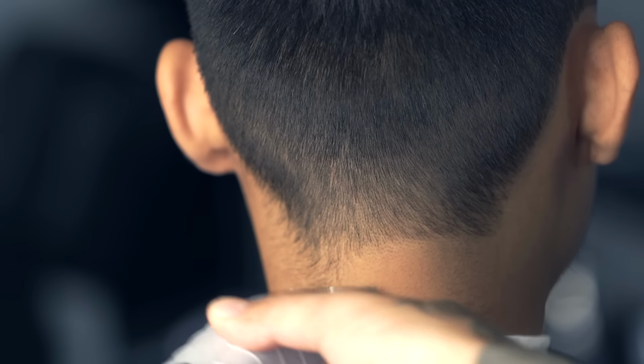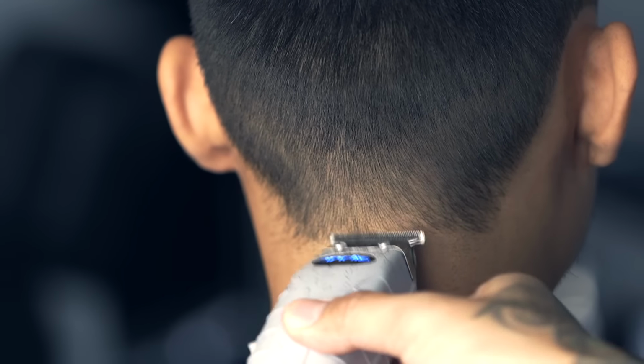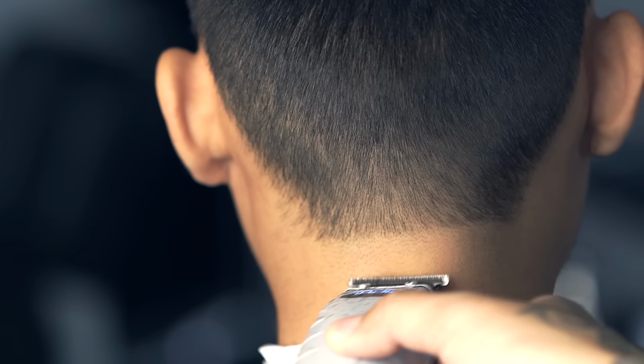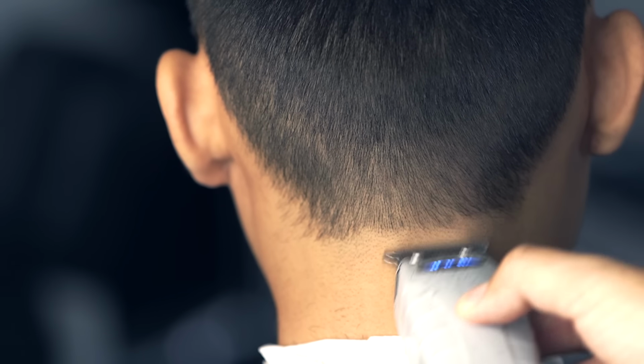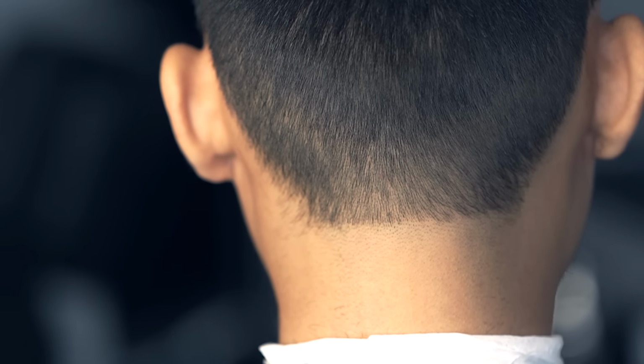Same thing applies to the back taper as it does to the side. It matters how high you go. You can ask for a high taper, medium taper, or low taper. With this, we're gonna do a low taper.